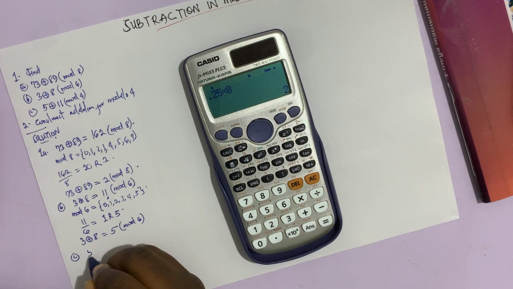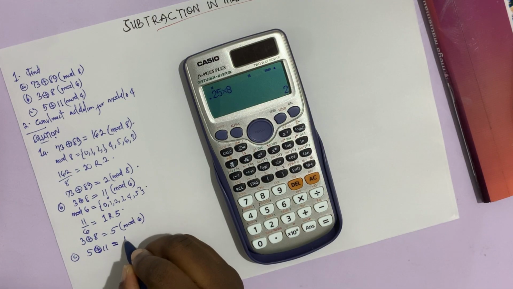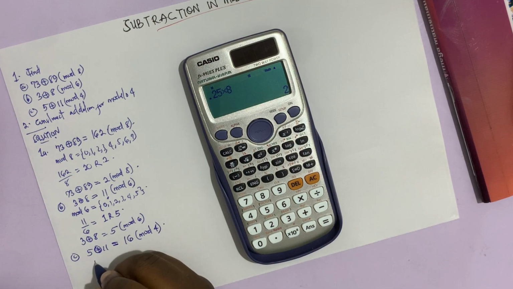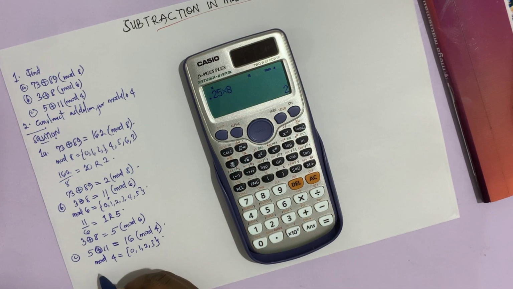Question C, 5 plus 11 in modulus 4. 5 plus 11 will give us 16. 16 is not a valid modulus 4 residue. So valid modulus 4 residues are 0, 1, 2, and 3. To get this, we do 16 divided by 4. That will give us 4 remainder 0. So therefore 5 plus 11 in modulus 4 is 0.